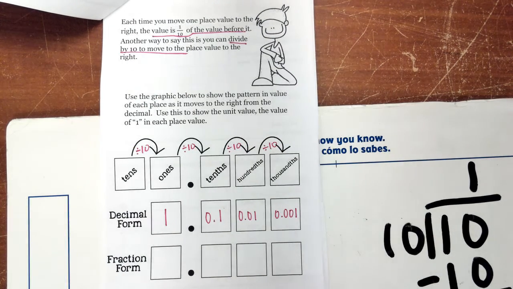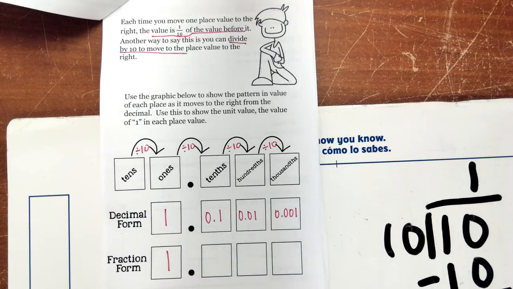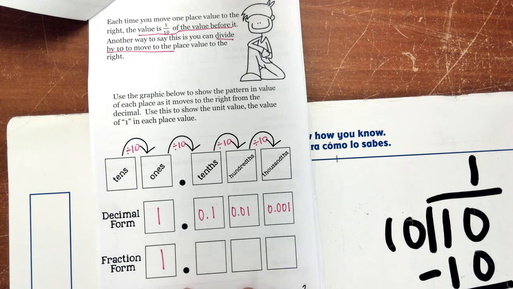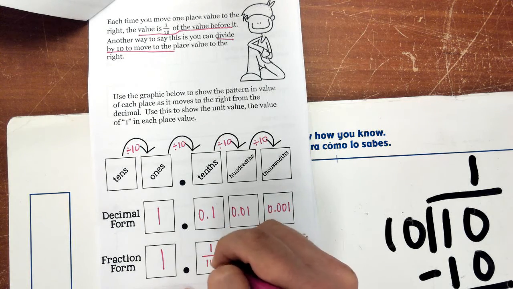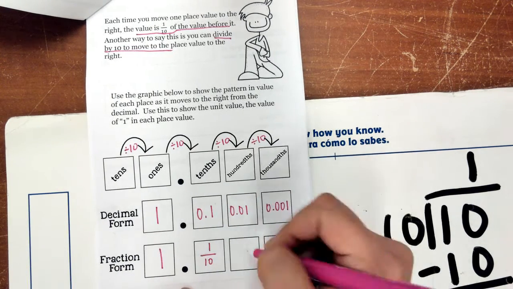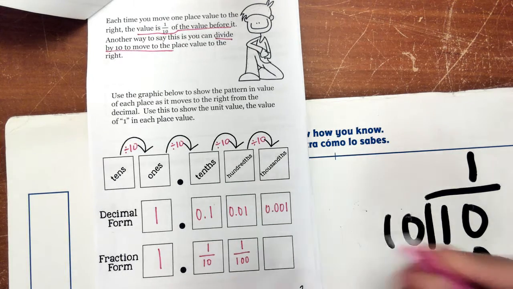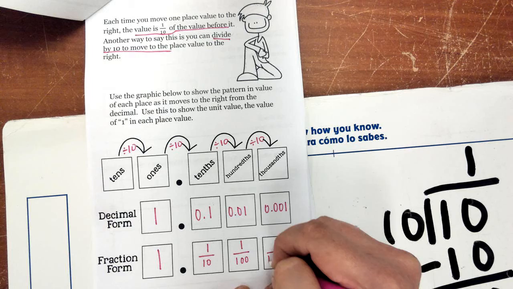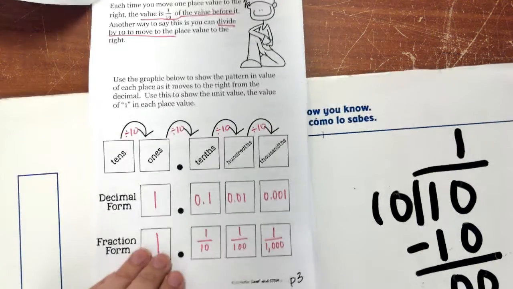Okay, fraction form. A whole number to the left of the decimal point can be written as 1, just like this. As a fraction, 1/10 is written as 1 part over 10 total pieces. Hundredths are similar, 1 over 100 pieces. Thousandths are 1 piece out of 1,000. Okay, turning over to the next page.